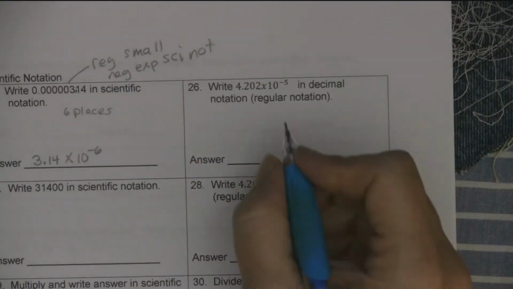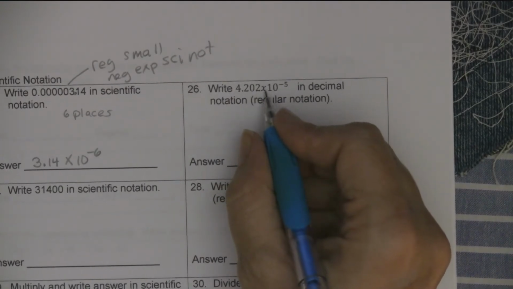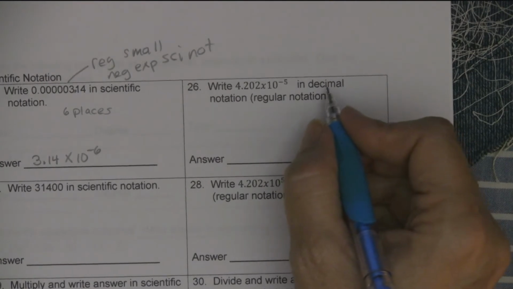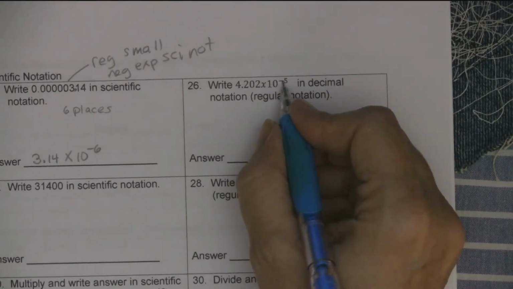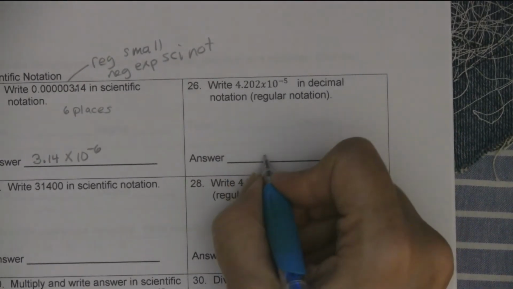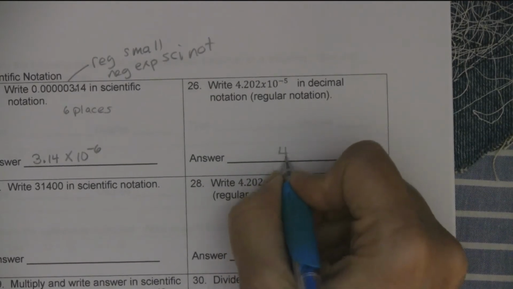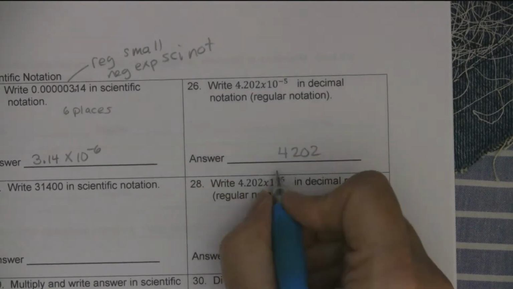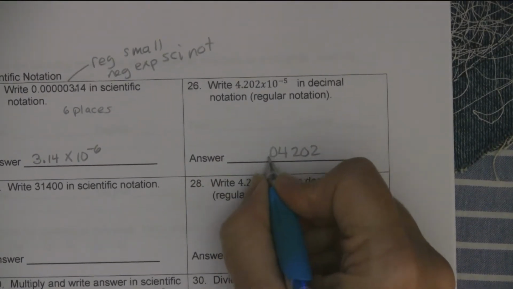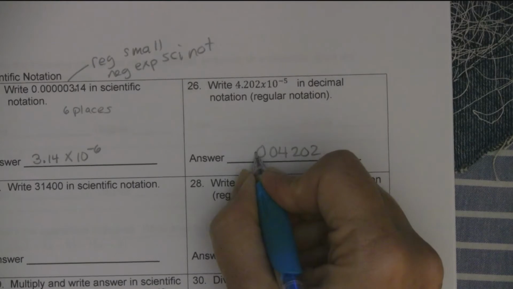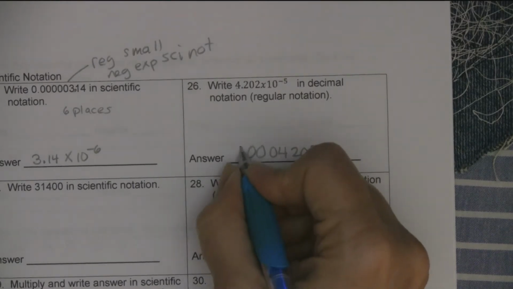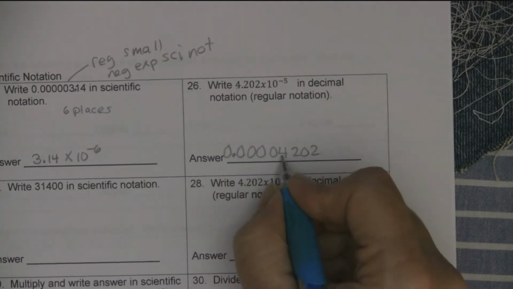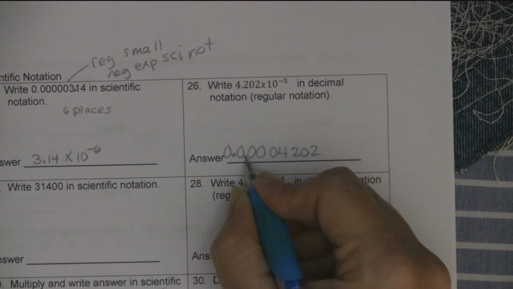So this one is written in scientific notation. They would like me to write it in decimal notation or regular notation. And because it has a negative exponent, I know that it's going to be a really small number. So I'm going to move the decimal, one place, 2 places, 3 places, 4 places, 5 places. So that's where it's going to move, and I'm going to count to make sure. 1, 2, 3, 4, 5.